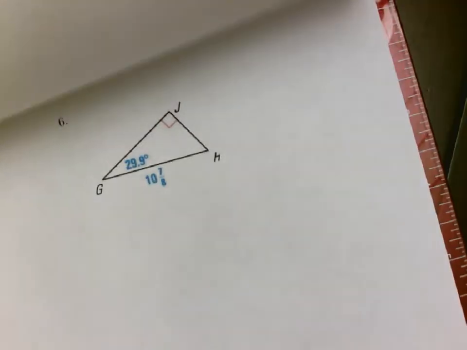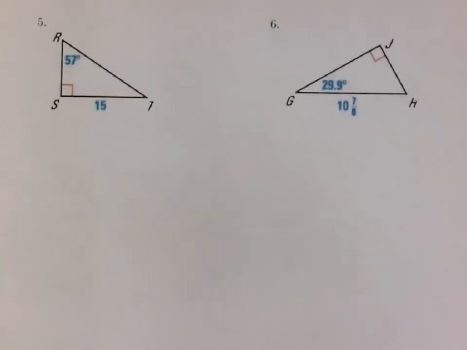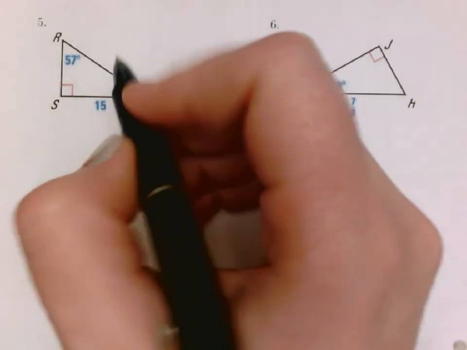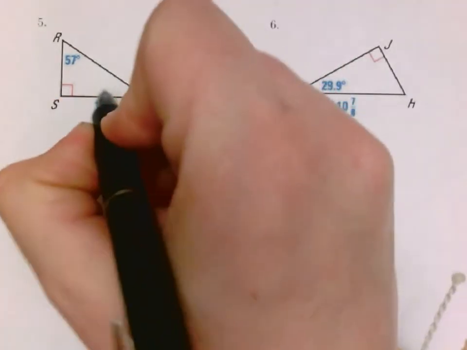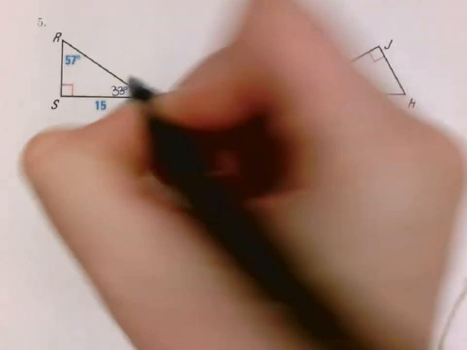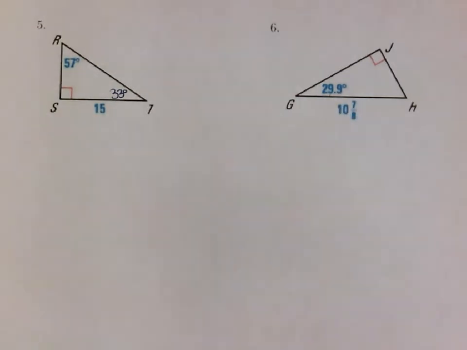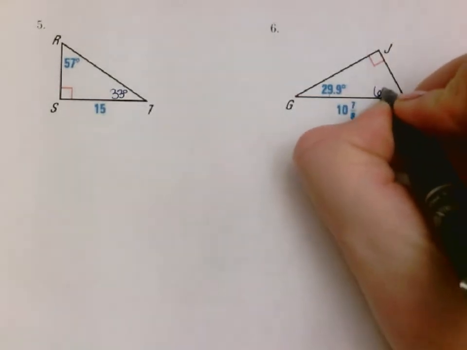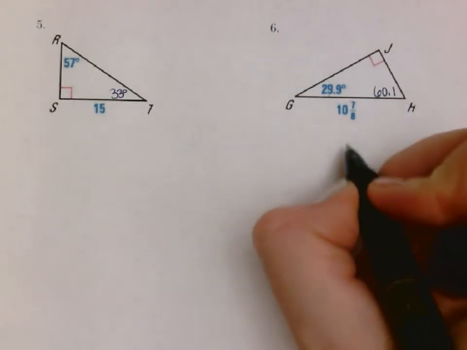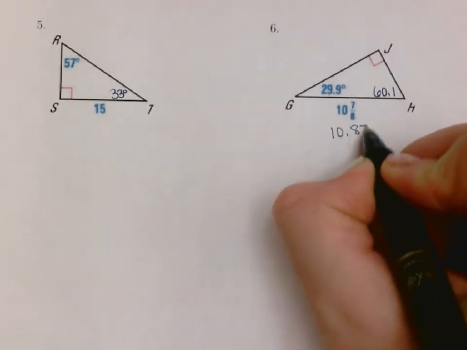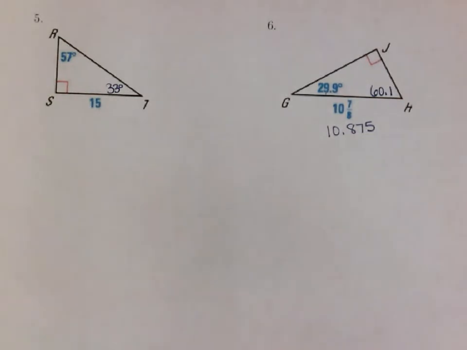So the other two questions that you have, which your guys' is all on a single sheet, are these two here. So quickly, if this is 57, 90 minus 57 would be 33. This is 29.9. To find this angle here, 90 minus 29.9 is going to be 60.1. If you don't like this fraction here, you can make that 10.875 and do the math off that. So you're just going to go through and calculate everything out.